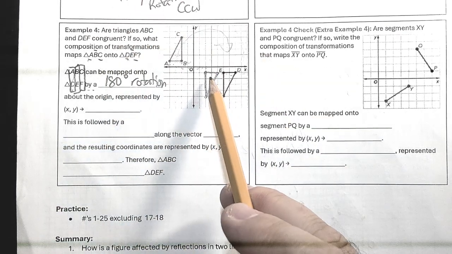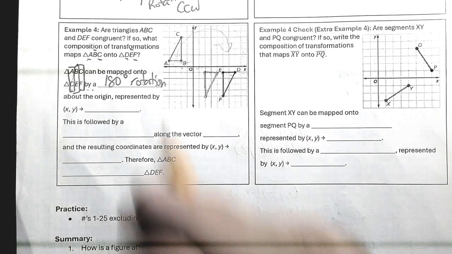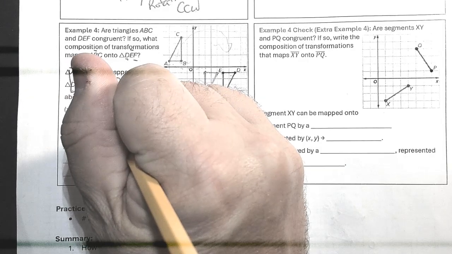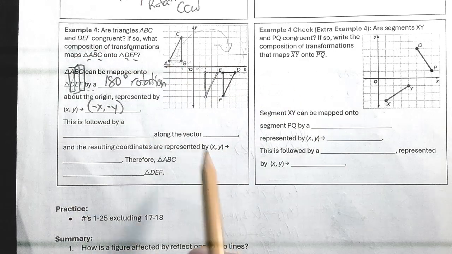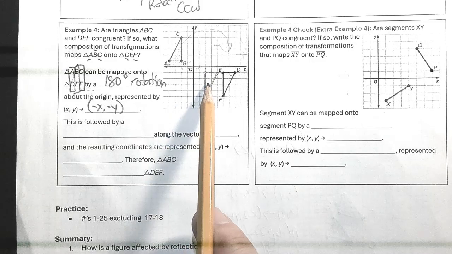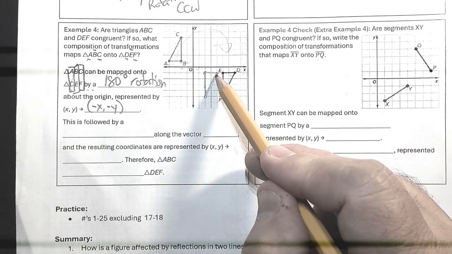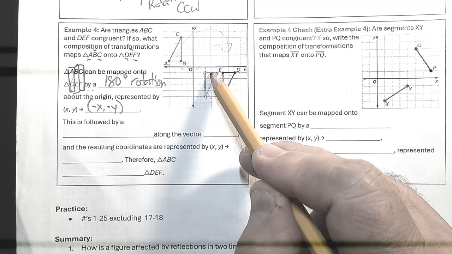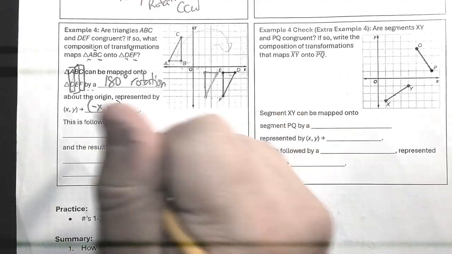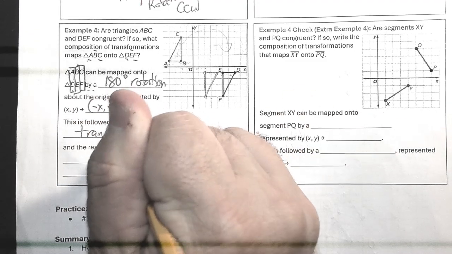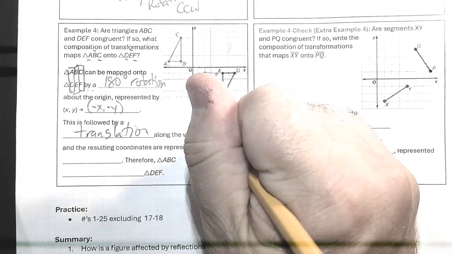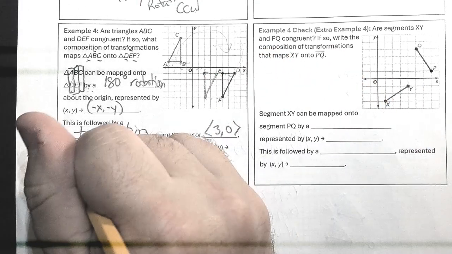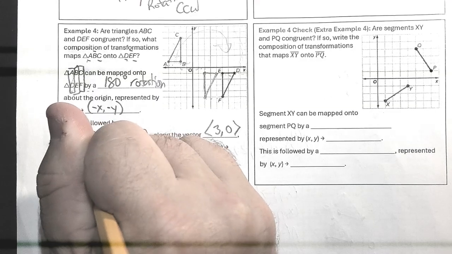So we go around here, and that's represented by -x, -y. So when we took those and put us here, now how do we get over there? We're going to go over 1, 2, 3. Let's just check it. Over 1, 2, 3. Check this one. 1, 2, 3. So it's a translation followed by a translation along a vector. We saw that it was 3 to the right and it didn't go up and down. So it's 3, 0. And this is represented by x plus 3, y.